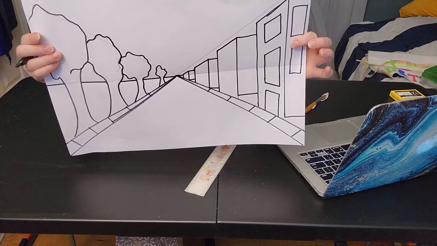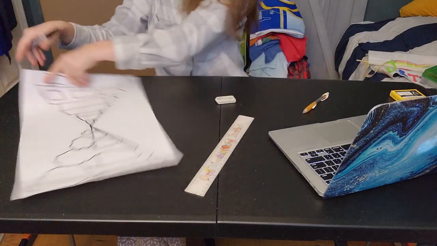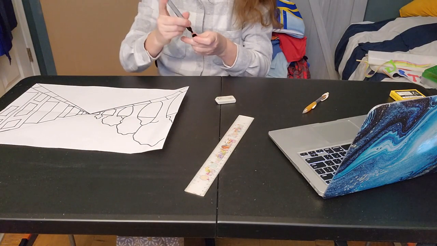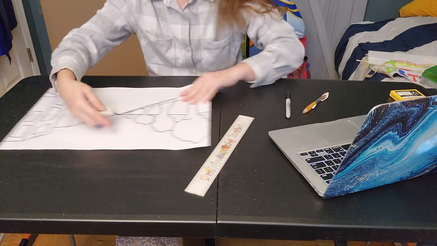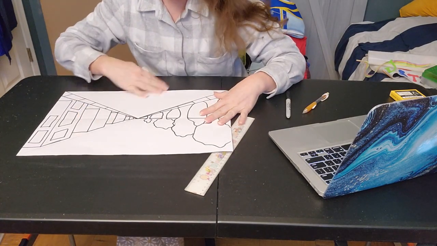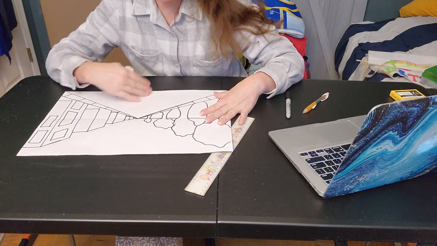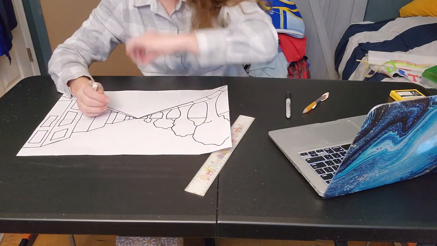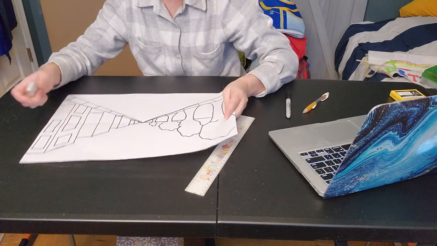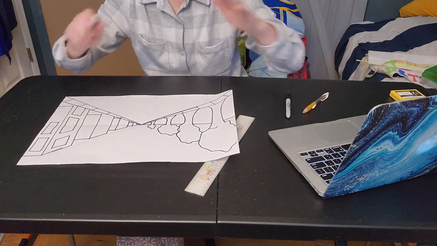So we are going to erase that now. So now you'll erase, erase, erase. You can add details to the sky. You can add details on the street. You can add cars. I'm going to add some dashes like you see on roads over here. Go ahead and color it and you are done.